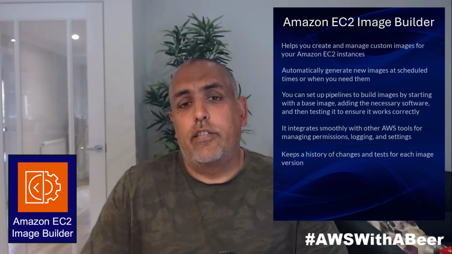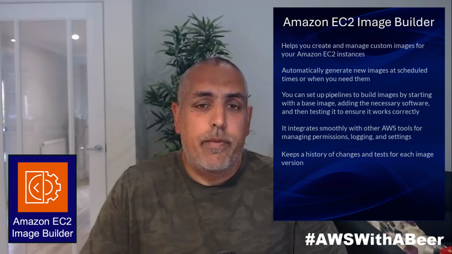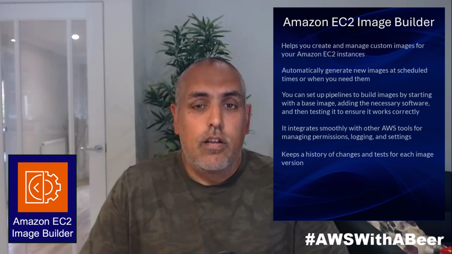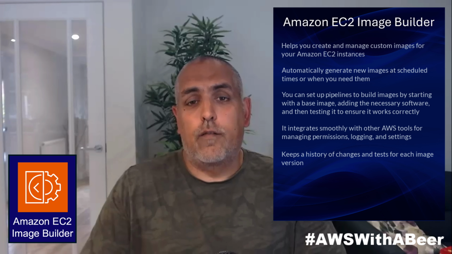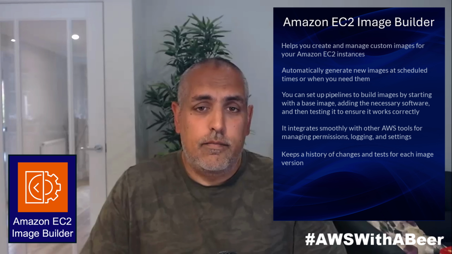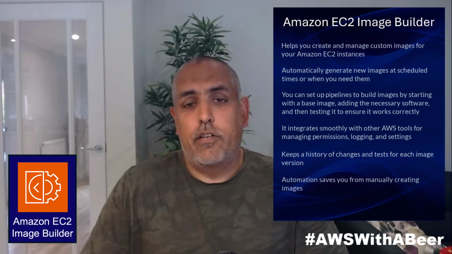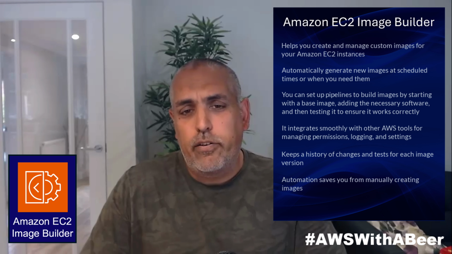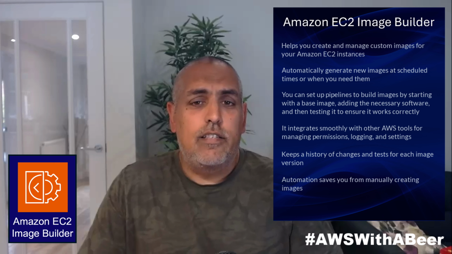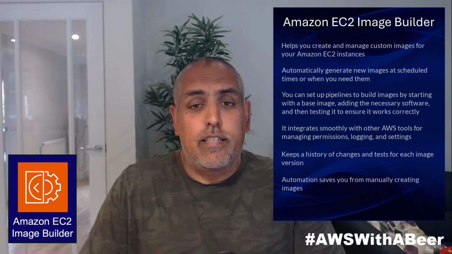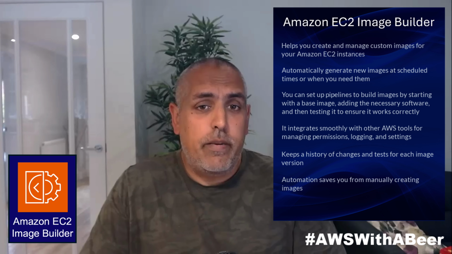For practical applications, you might use EC2 Image Builder to regularly update base images with the latest patches, create images with the specific software needed for your applications, and maintain security standards. By automating the image creation process, EC2 Image Builder saves you from manually creating images, and this ensures they are made uniformly, and it keeps them up to date with the latest security patches, and also speeds up the deployment process too.